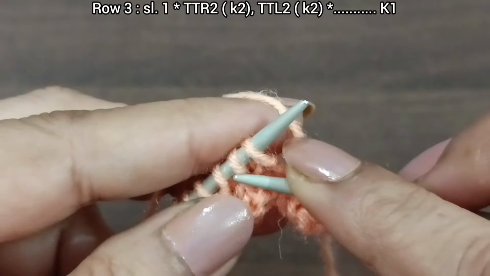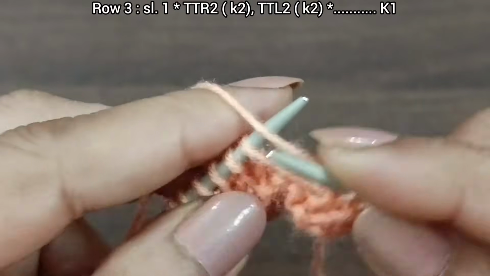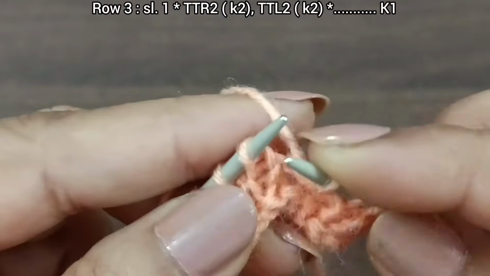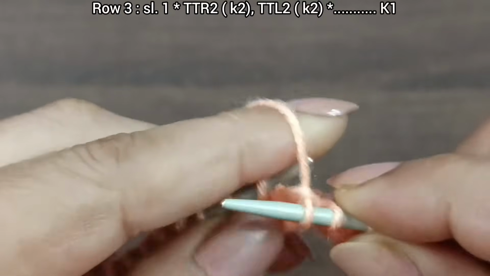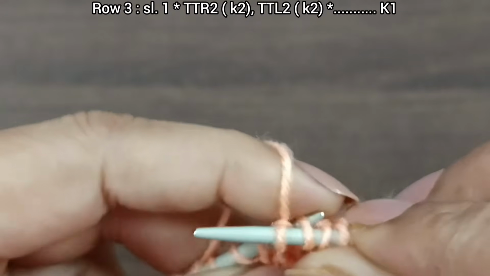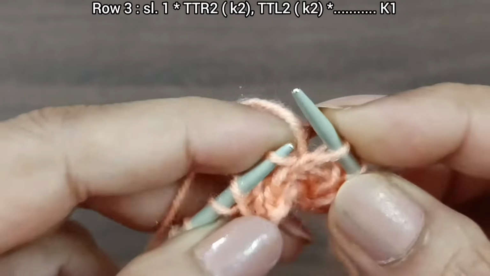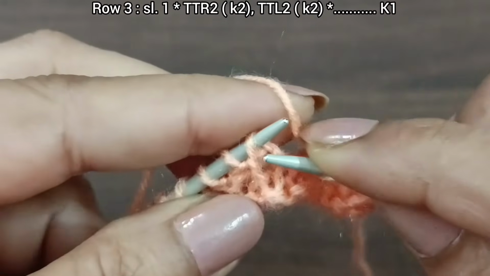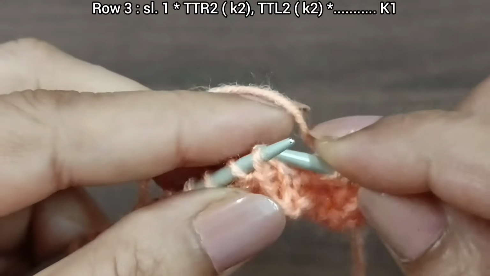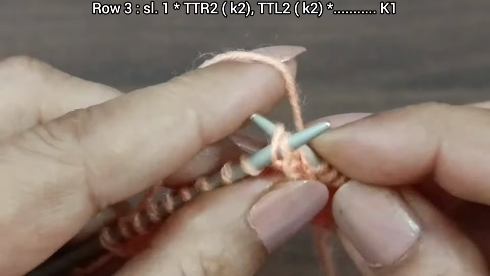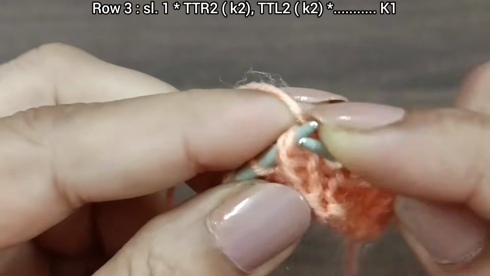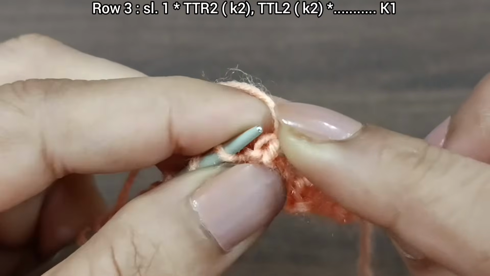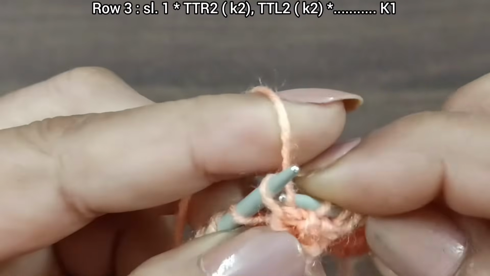Now second time, twist 2 from left to right, this way to this way. Yarn in front, slip 1, yarn in back, knit 1. Take this first stitch on your left needle and knit this stitch. Twist 2 from right to left, this way to this way. First we knit second stitch and then we knit first stitch.